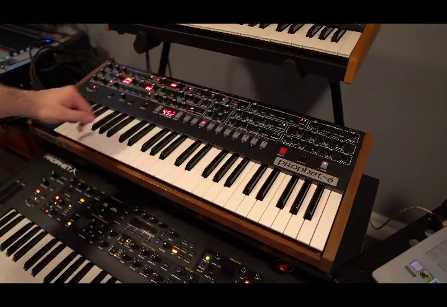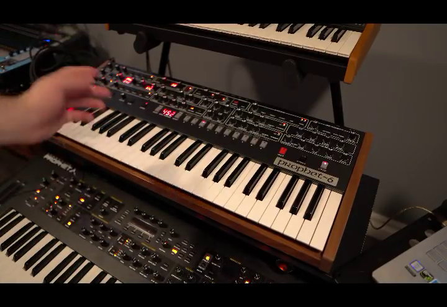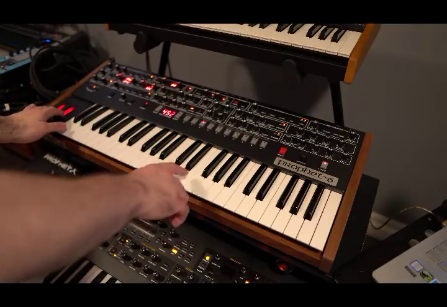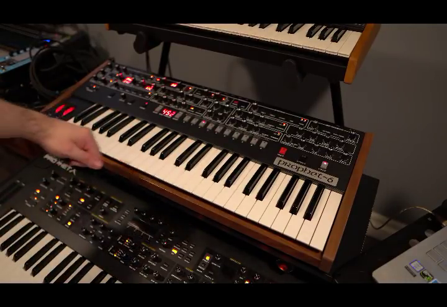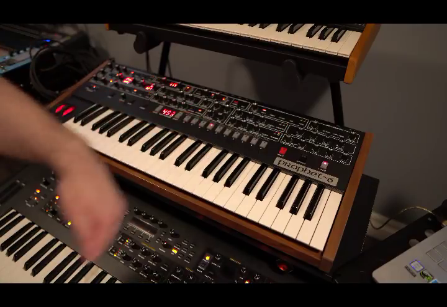And bringing in the mod wheel brings up the filter modulation, so it gives that nice wind scream. Really, really nice. Love it.